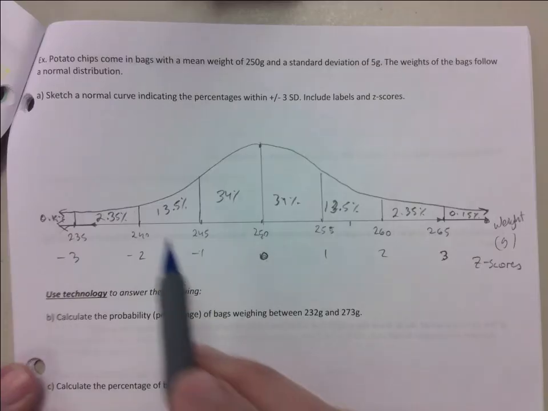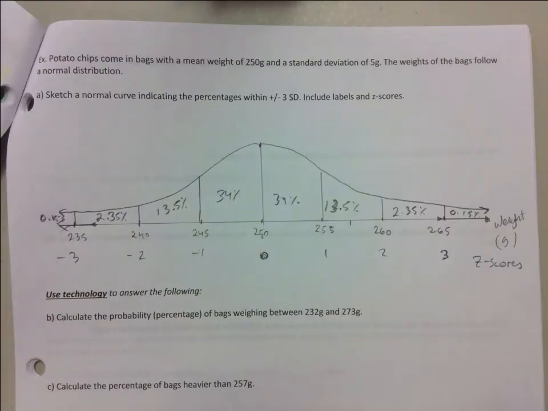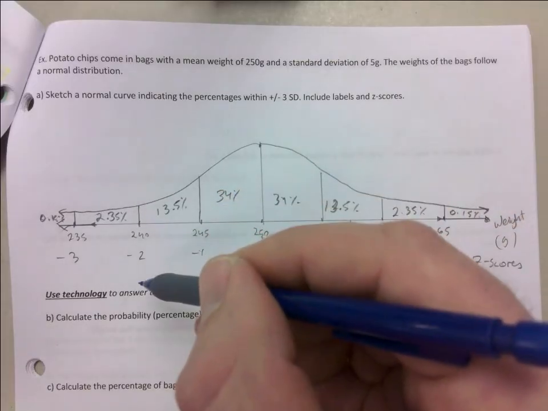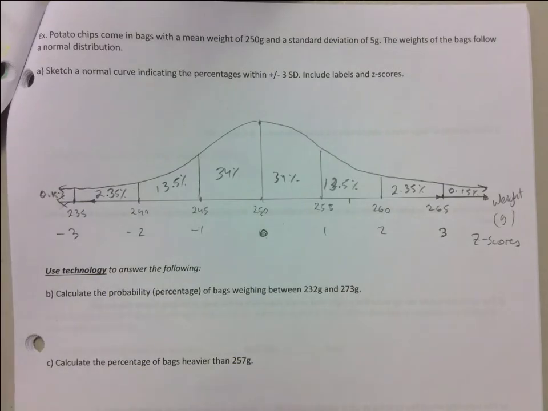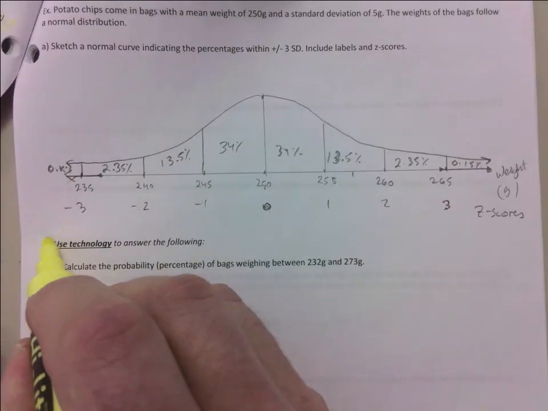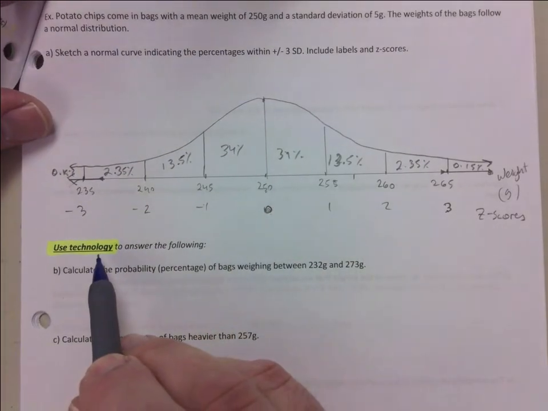Okay. And by the way, there could be values anywhere in between. This graph just shows the ones that land right at a z-score, basically, or at a standard deviation. What else do I need to say? I think that's good. If I tell you use technology, that's a hint, don't use your graph. Okay? Most of the time I won't ask you to graph if I want you to use technology.